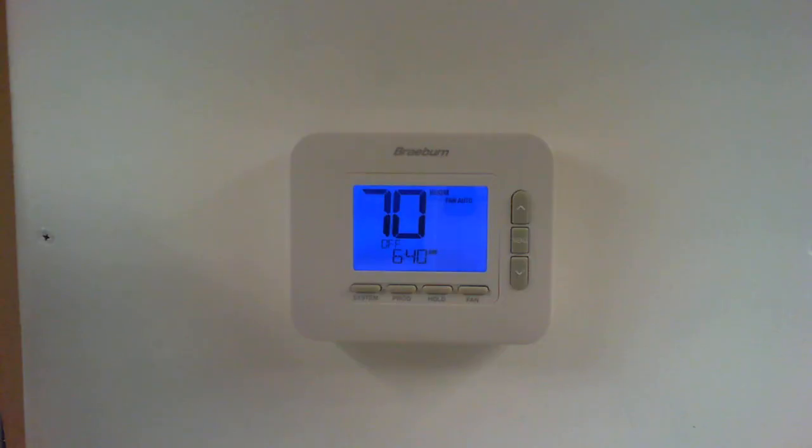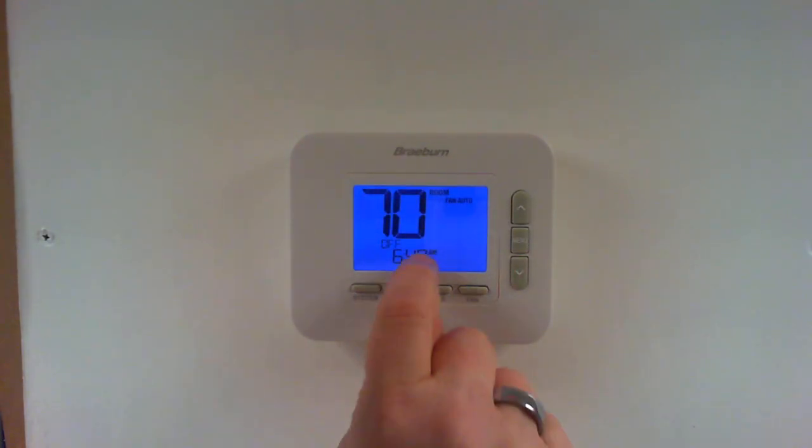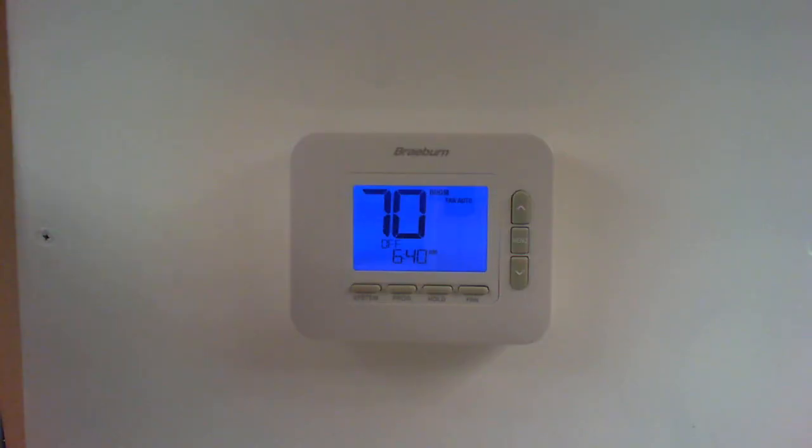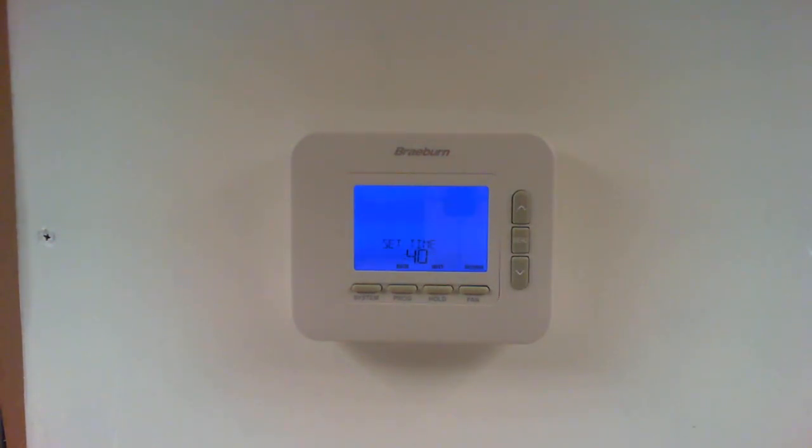First thing you want to do is make sure that your clock time is correct. If your clock time is not correct, then of course your program schedule is not going to reflect and operate or execute as you want because it's based off of this clock. So let's set the clock first. You press and release the menu button and you get your option to set time.